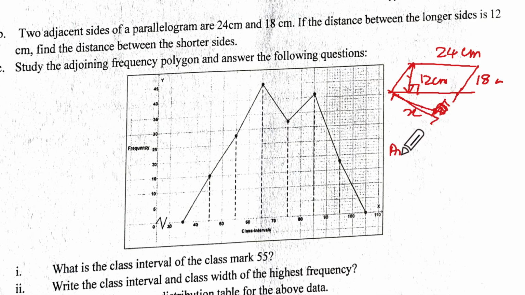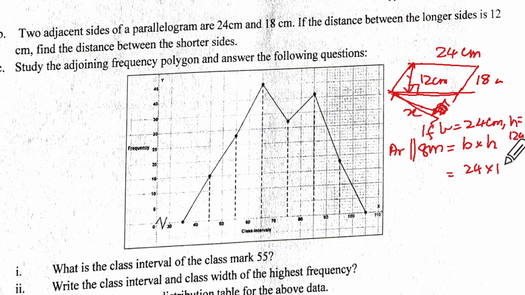So what you will say, tell me, area of parallelogram is going to be equal to base into height, correct? So if I take 24 as the base, so if base is equal to 24 centimeter, then height is how much? 12 centimeter. Is it not so? If this is the base, then this is the height, yes? So it is 24 into 12, correct?